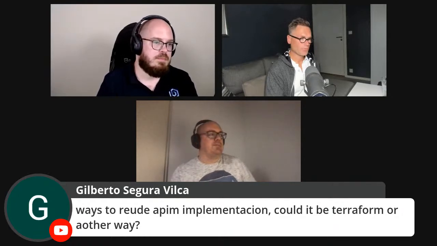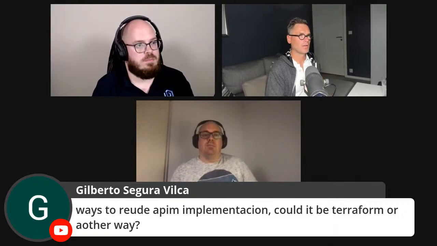One question about the APIM implementation, whether you could reuse it with Terraform. Yes, you can use Terraform, but I think there are limits. I'm not sure. A year ago, you couldn't use Terraform to deploy with the consumption tier, but maybe someone created a pull request for that.